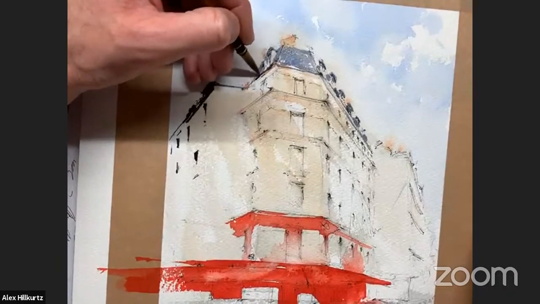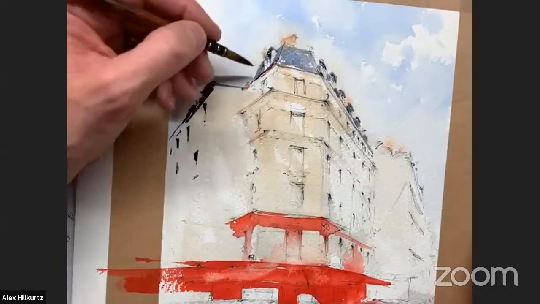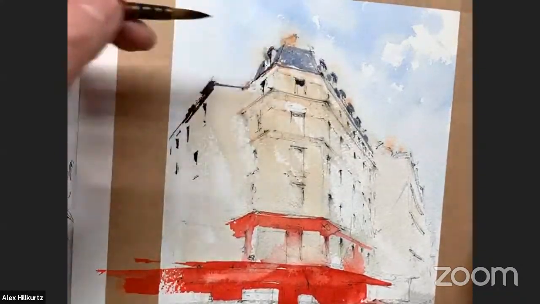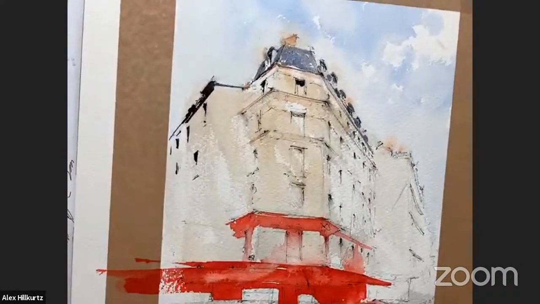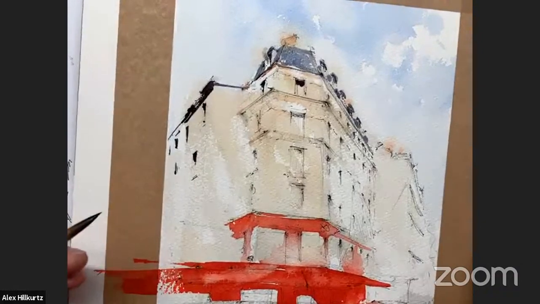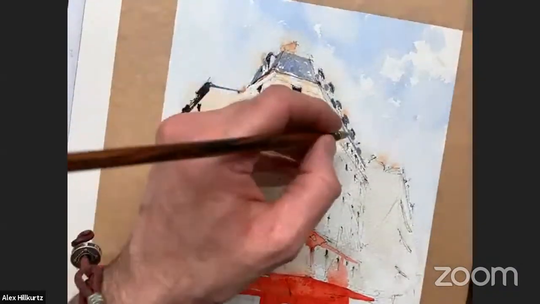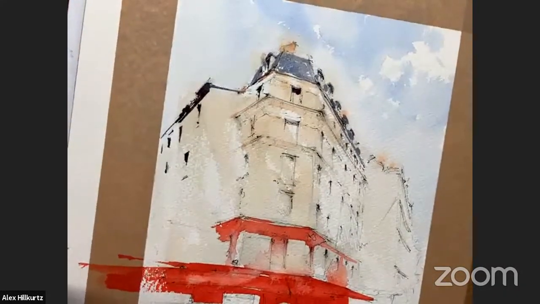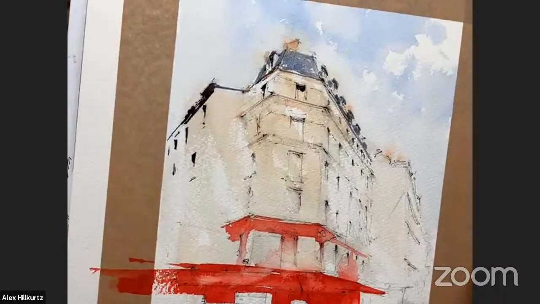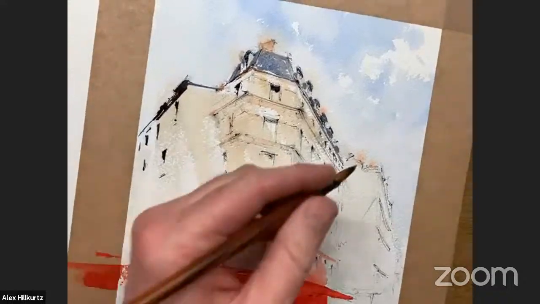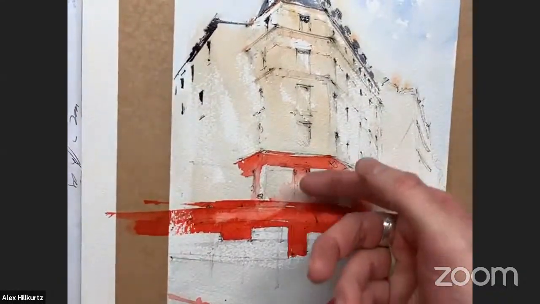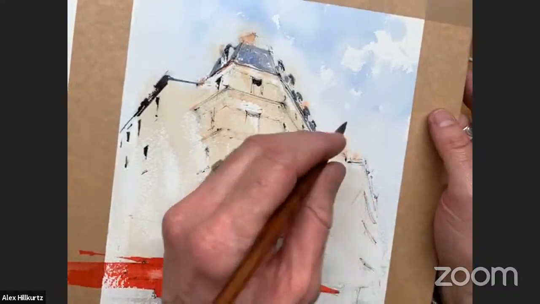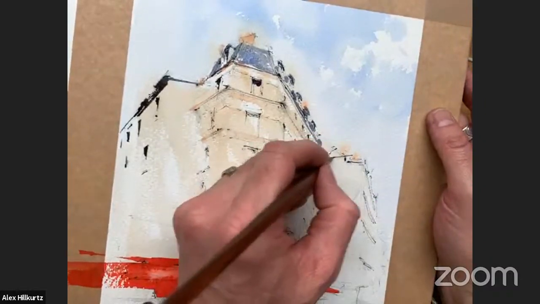And while I have that darker color, I might as well come in and do some darker details. I don't want to do too many dark details yet, because, well, I guess I can skip around a little bit. It's okay. I'm still waiting for this red to dry. So I'm continuing to sketch around some of these other areas, keeping things fairly loose.